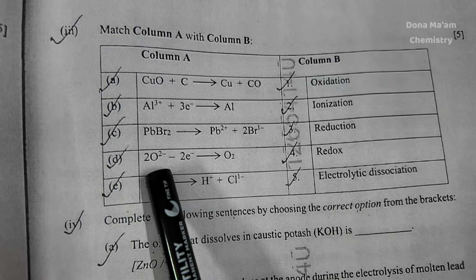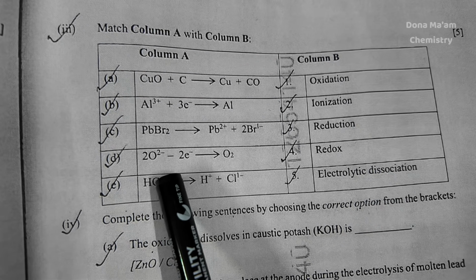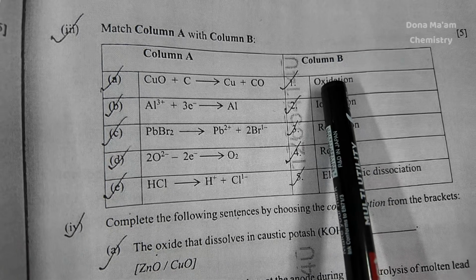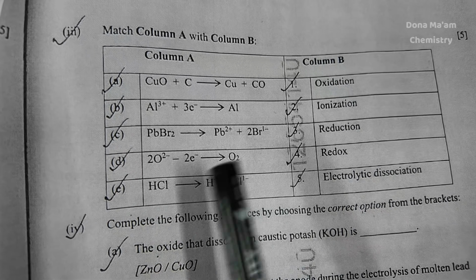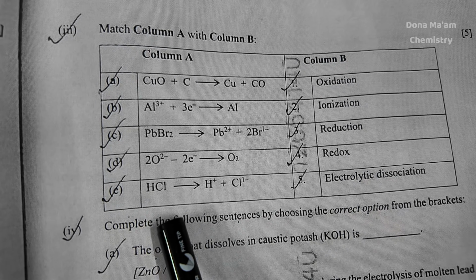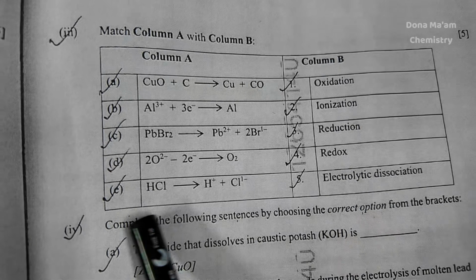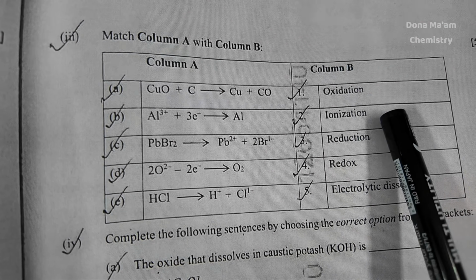Number D, oxide ion is losing 2 electrons. So loss of electron is oxidation. So D, the answer is 1, oxidation. E, HCl is forming H plus and Cl minus. HCl is a polar covalent molecule, and polar covalent molecules do not show dissociation, they show ionization. So the answer is 2, ionization.